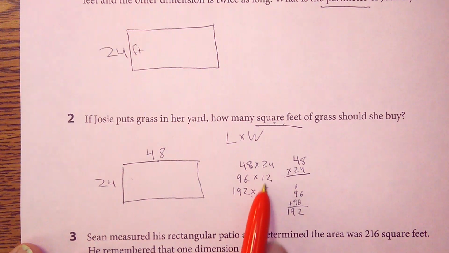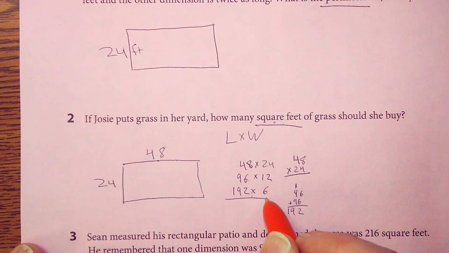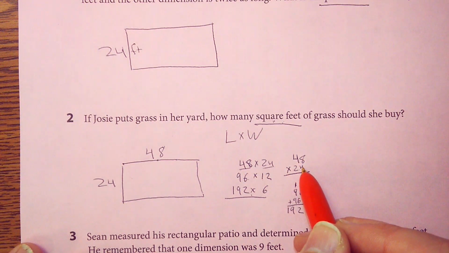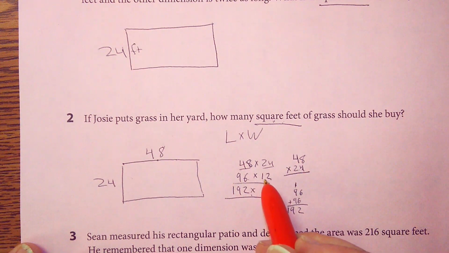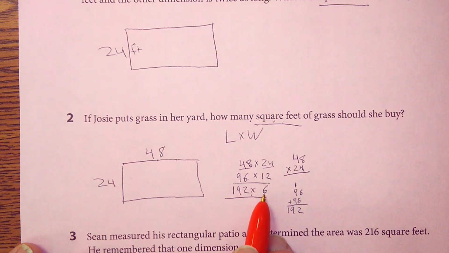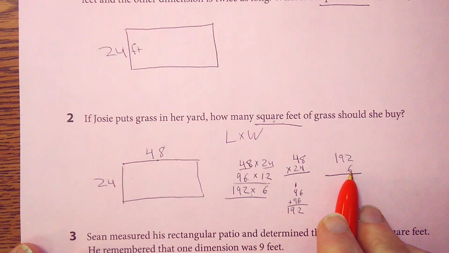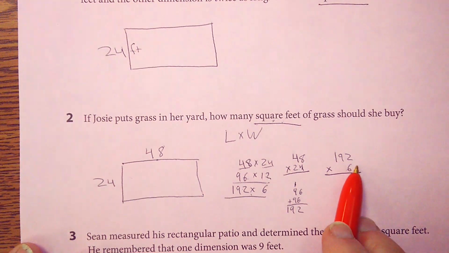Now, why would I go to that kind of work here? Why am I doing half of one number and doubling the other number? Why did I decide to stop here? Well, here I have 2-digit and 2-digit multiplication. The standard algorithm can be kind of challenging. Here I have it again, just with two different 2-digit numbers. But by cutting that 12 in half and doubling the 96, I now have one number that's a single digit. And when you do 192 times 6, it's going to be a lot easier, and a chance that you will make fewer mistakes if you end up with a single digit down there.